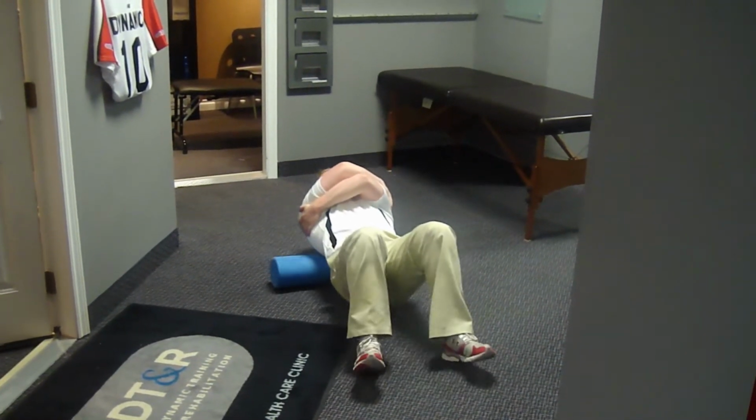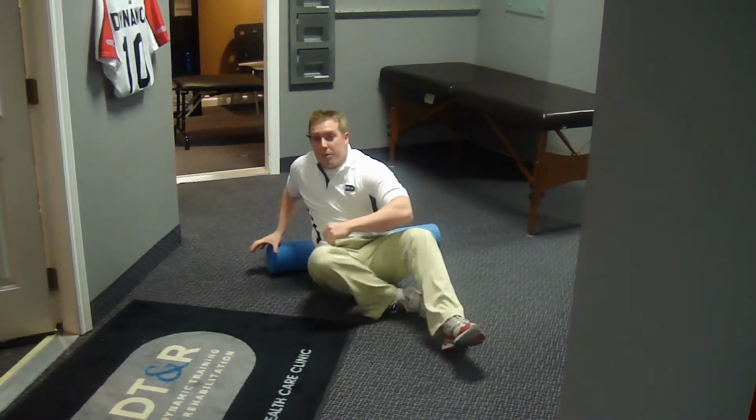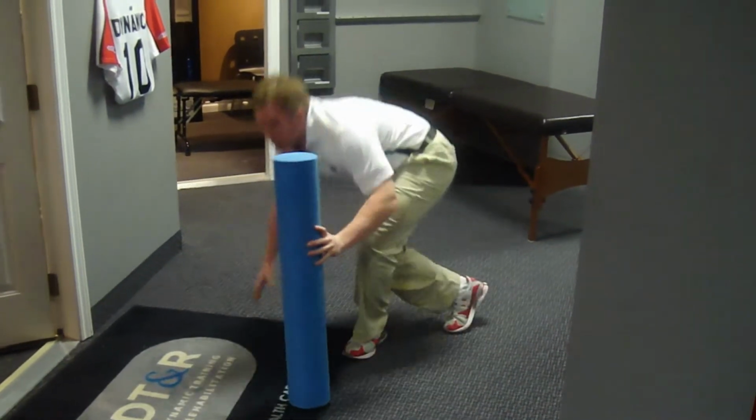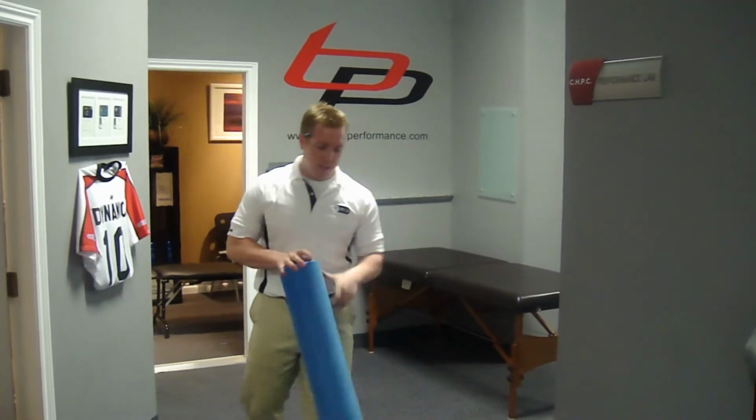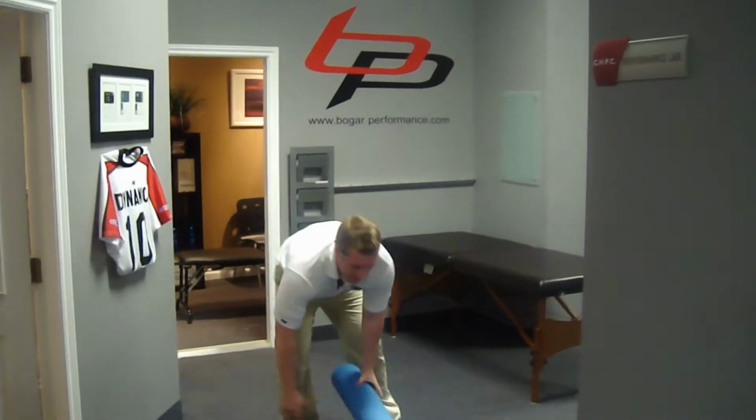And all the way back up. Good. Last one we do is the adductor. This is one of the most important ones. We actually do a little bit of knee flexion and extension here to open up all the adductor muscles. So keep your knee foam roll on the side.